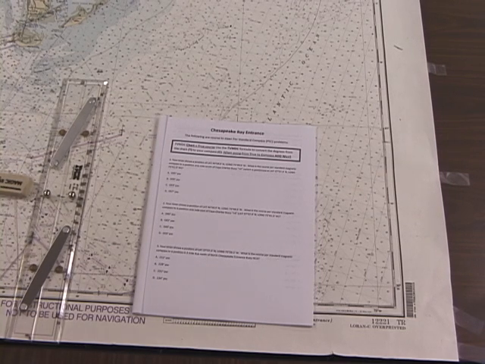We're using the Chesapeake Bay chart, which is the 12221 TR. TR is important because remember that's your training chart. That's what all these questions are taken from. If you use any other Chesapeake Bay chart, your answer is going to be wrong.